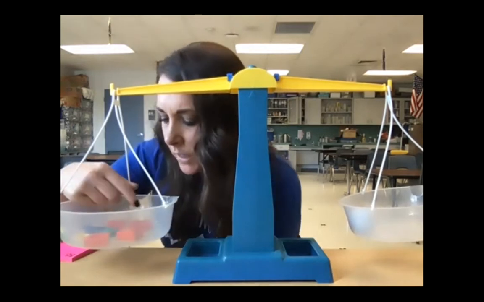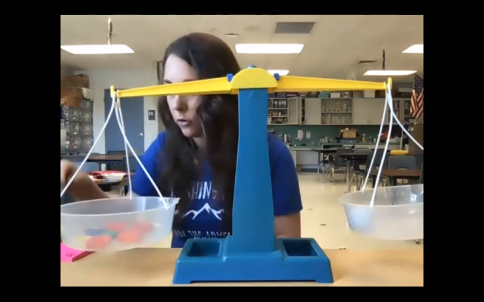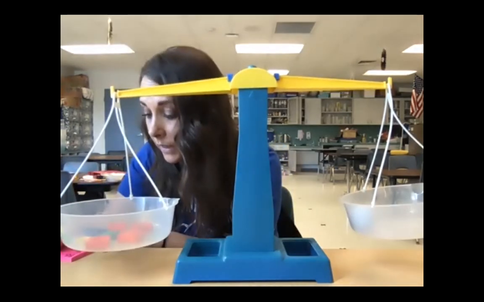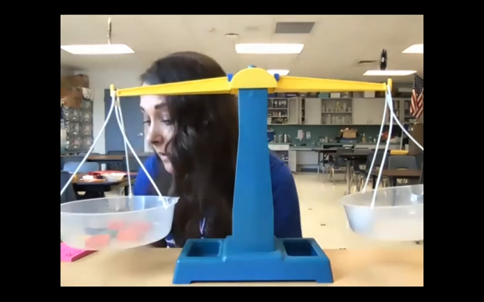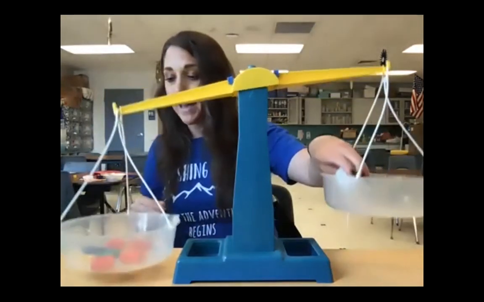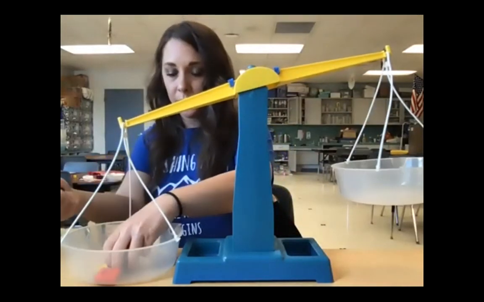So we have 10, 20, 30, 40, 45, 46, 47, 48, 49 grams. So that means the mass of my golf ball is 49 grams. Remember, my bouncy ball was only 12 grams. My golf ball is 49 grams. So my golf ball has a lot more mass than my bouncy ball. All right?